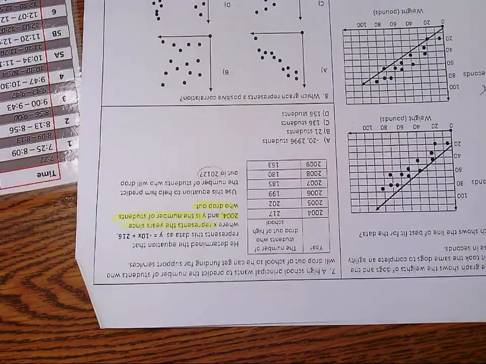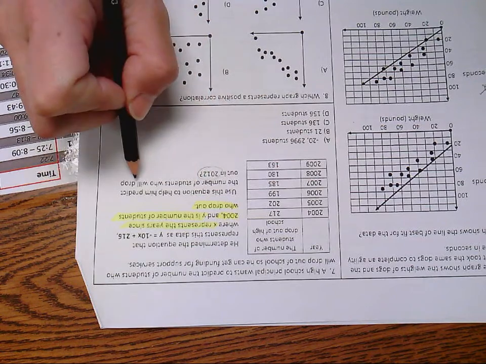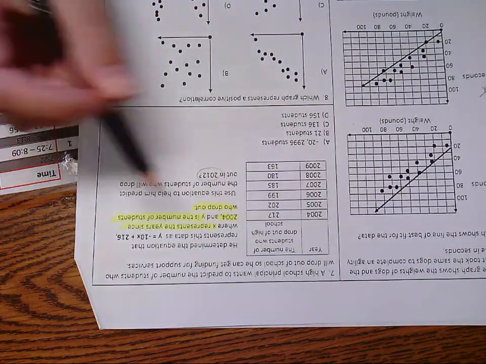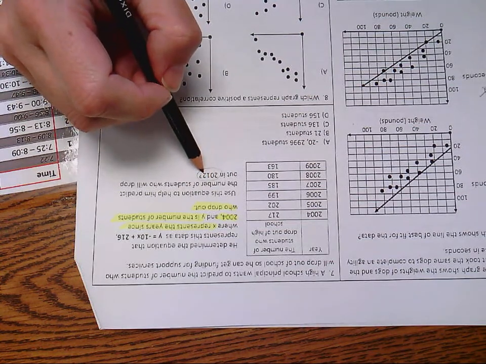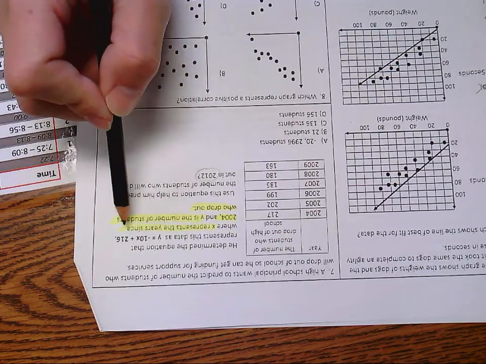So I want you to pause the video and figure out an answer. And when you think you have the answer, then I want you to unpause the video and see if you were right. Welcome back. So if I want to know the number of students who are predicted to drop out in 2012, 2012 is not the number I'm putting in for X. X represents the years since 2004.